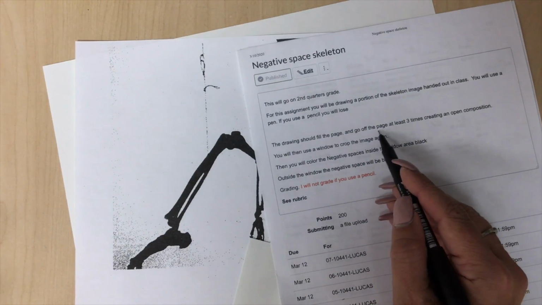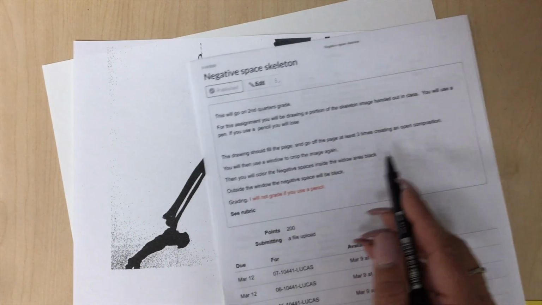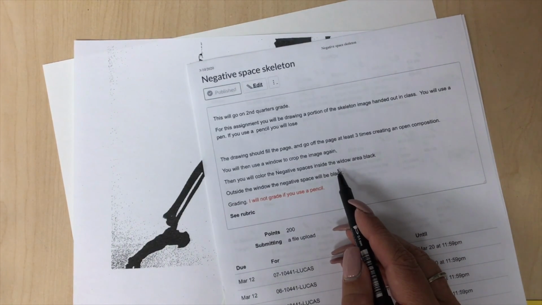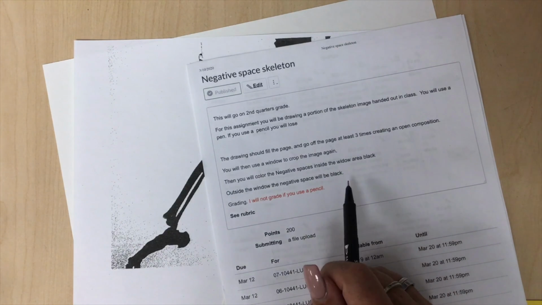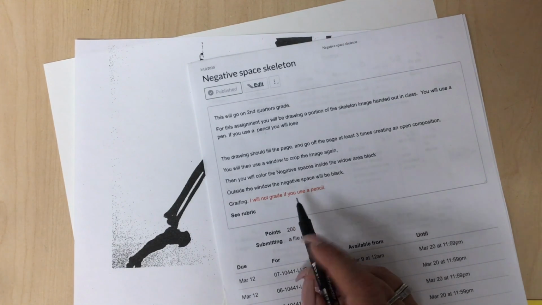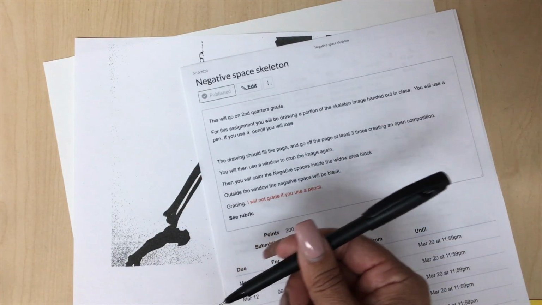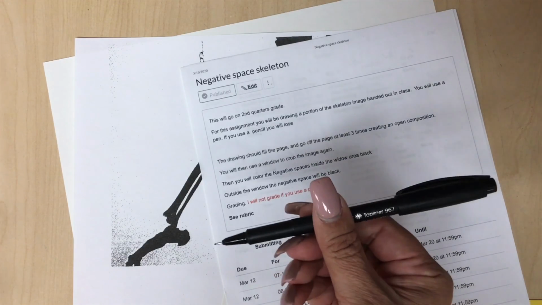It should fill the page and go off the page at least 3 times. 4 is better, creating an open composition. You're going to color the negative spaces inside the window area black and the positive spaces outside the window black. And I'm not going to grade it if you use a pencil, so you're just going to use the pen I gave you. Okay, so a black pen.